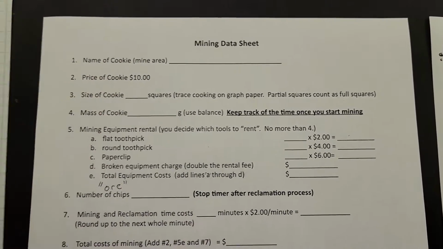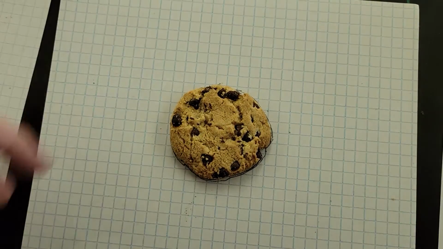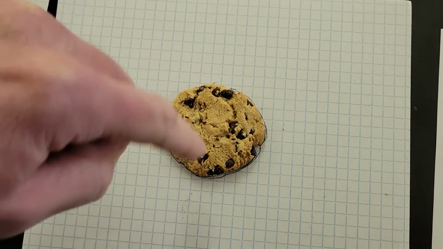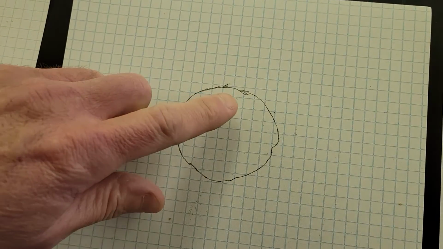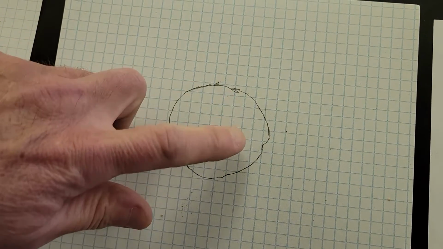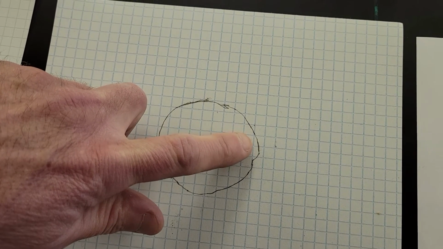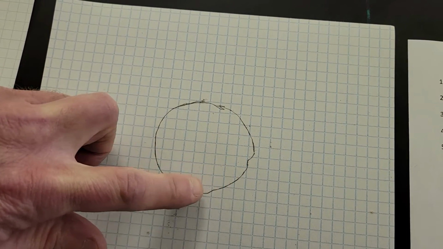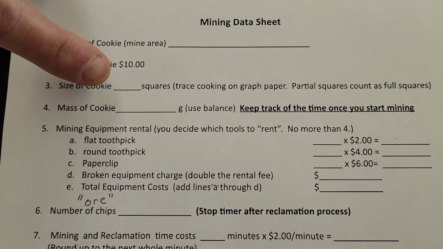The size of the cookie: what you're going to do is use a piece of graph paper, put the cookie on there and trace it. Make sure you trace it pretty dark so you can see that outline. Once you have that outline done, count up how many squares are in that circle. If it's a square that's partially in it, just count it as completely one square. So if the line goes partially through that square, count it. And we are going to put that on the size of the cookie.